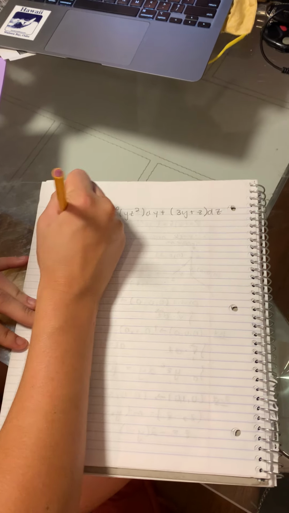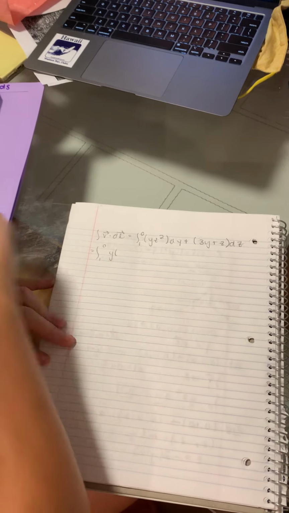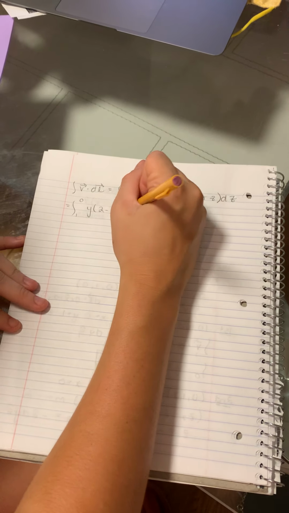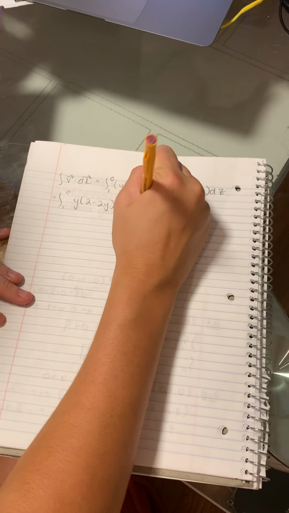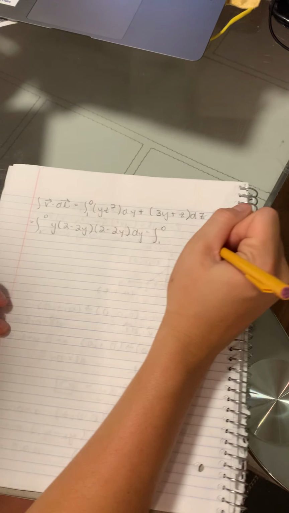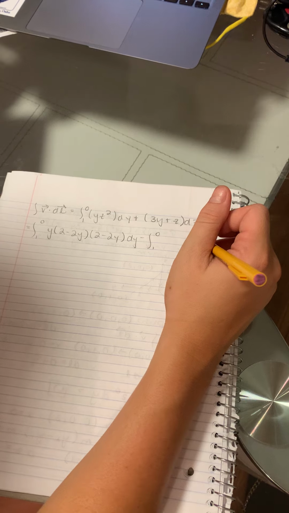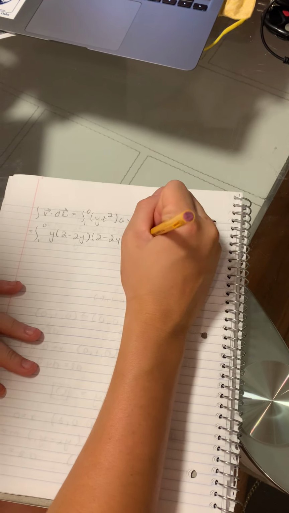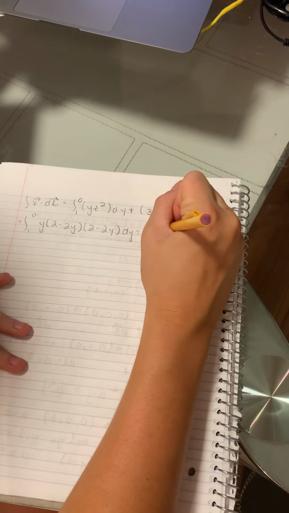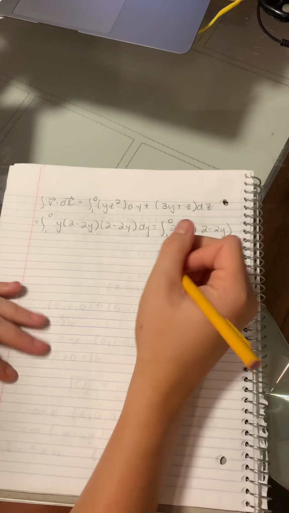We'll get the integral from 1 to 0 of y, and then we're plugging in z, so we'll get 2 minus 2y here, and that's going to be squared, so 2 minus 2y again, dy. Minus, same thing, from 1 to 0, and we're plugging in negative 2 for dz, so the negative I'll take out here, and then we're going to get 2 times the quantity of 3y plus 2 minus 2y dy.